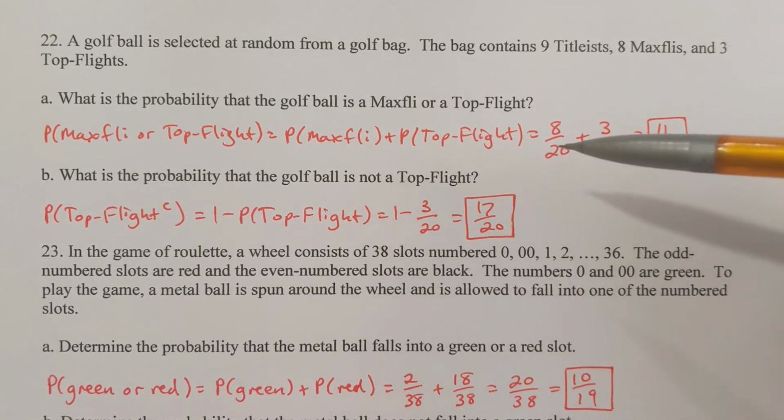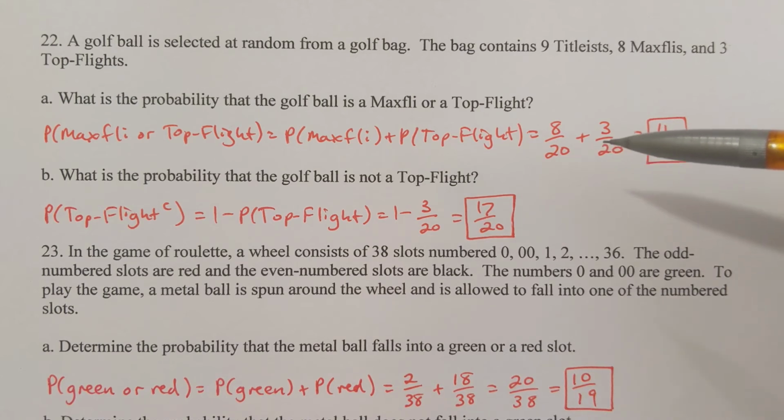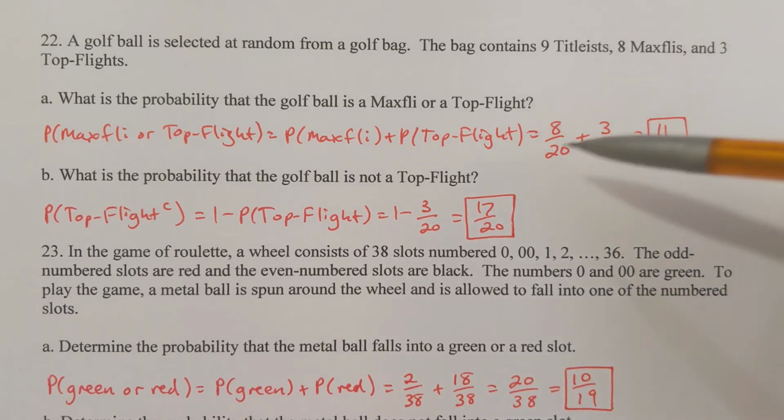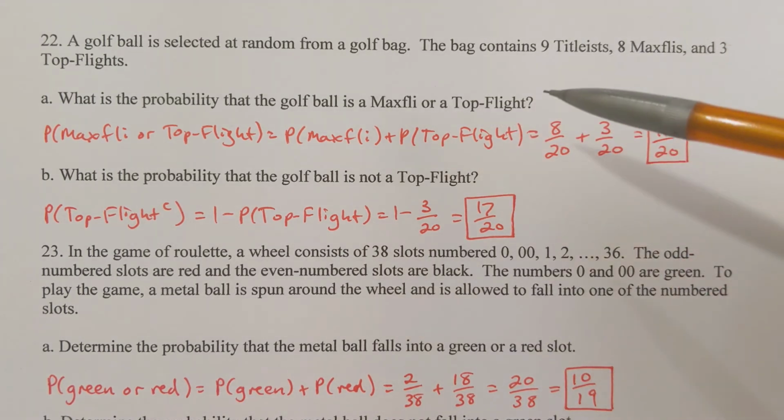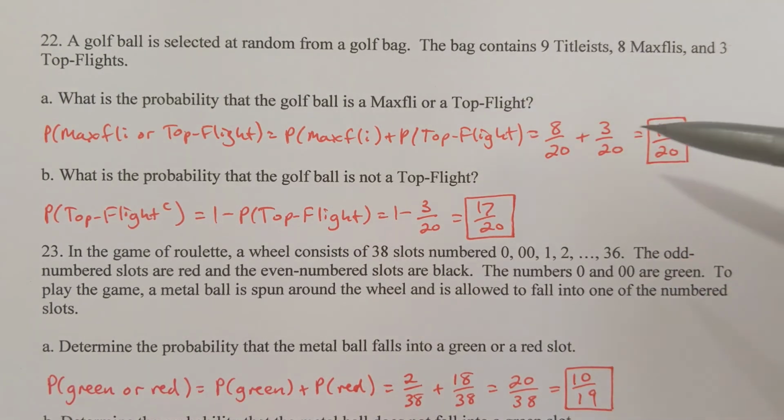That's something, as I mentioned earlier, that I have to think on my own and see if I have mutually exclusive events or not. There were 20 golf balls total in the bag. If I take 9 plus 8 plus 3, 8 of those are Max Flies, 3 of those are Top Flites. So 11 over 20 would be the probability of getting a Max Fly or a Top Flite.